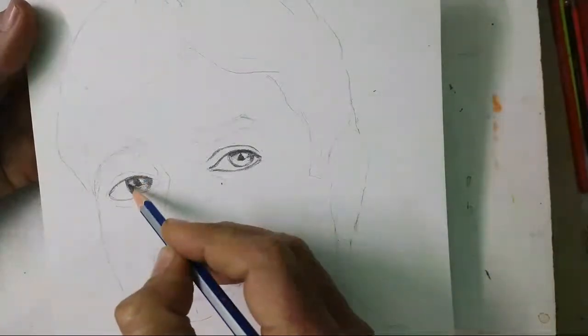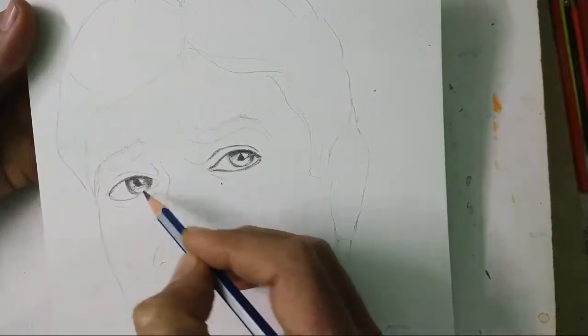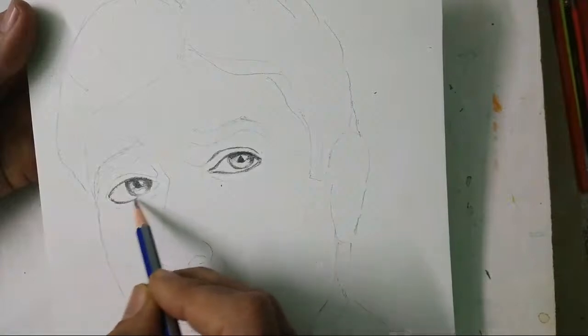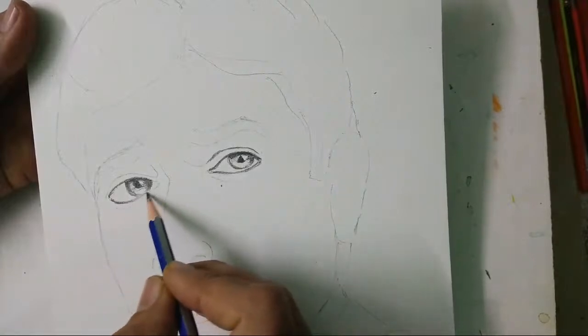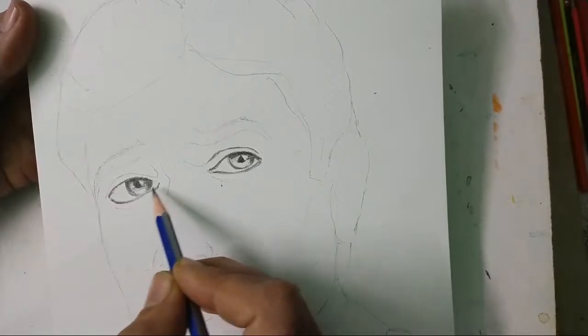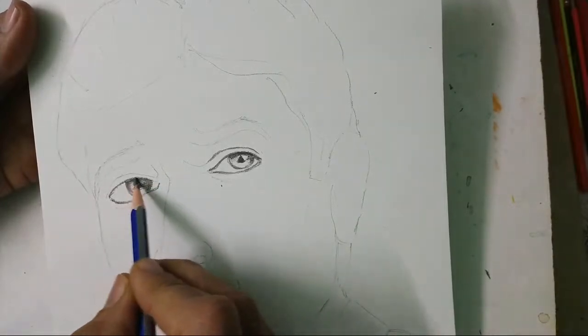And from this side the shadow will be slightly dark. Normally you must have seen other sketching sessions, they are fast forwarded, but here you are seeing it step by step. So you will have an idea how it was done.